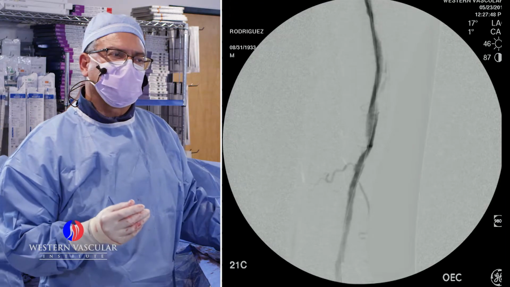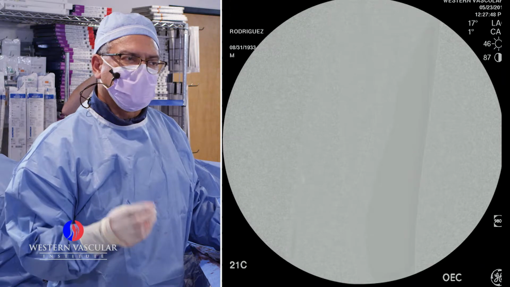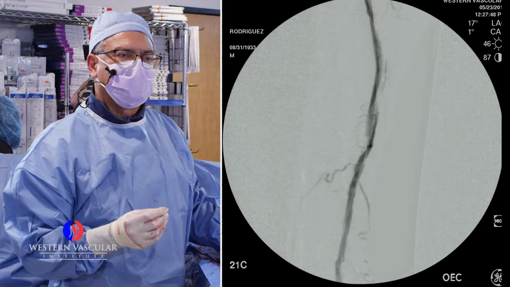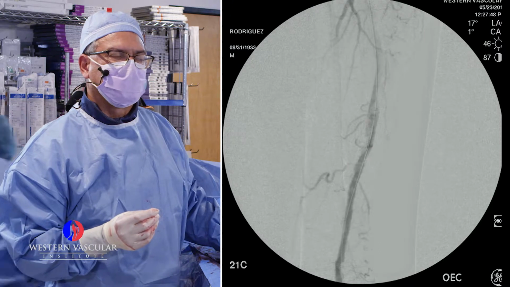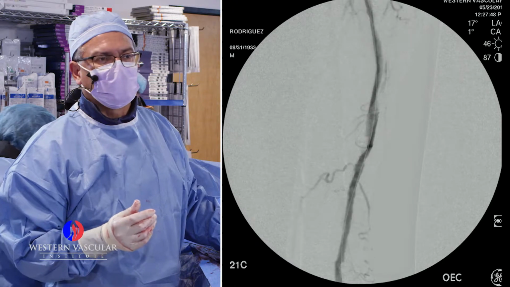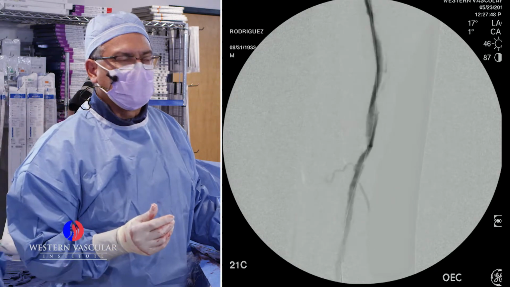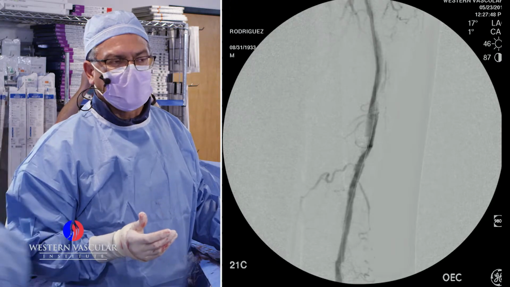You see there's still a lot of plaque causing constriction in some areas, like the one in the middle right there is very tight still. It looks very irregular along the length of the artery itself, so I know that angioplasty alone won't last as a therapy.